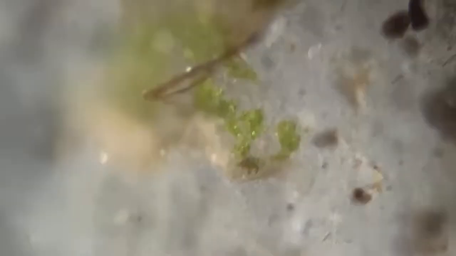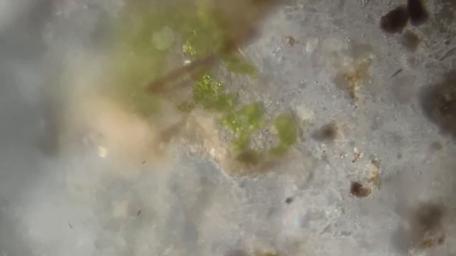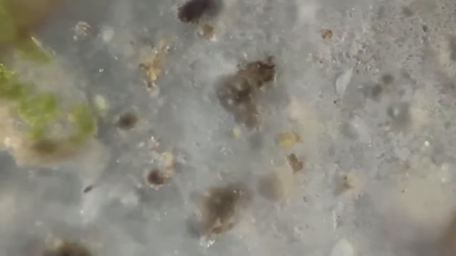See, the true color is being reflected. It's not the transversed or pierced color, but the true color of the object, the sample that we have. I'll go back to the 10x, 4x.